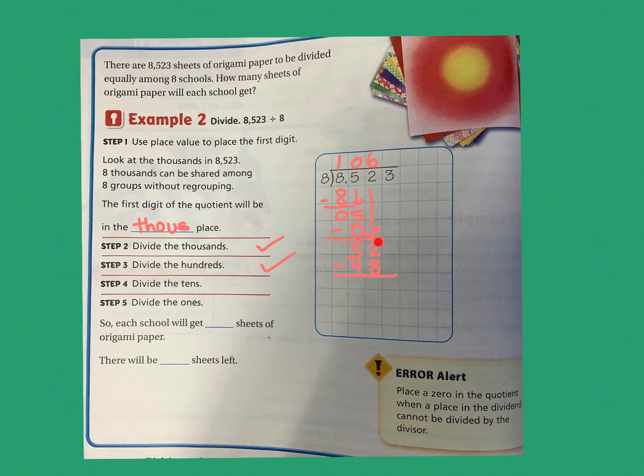Oh, no, don't forget you're borrowing. You know you have to borrow. 2 minus 8 is not going to work. So we need to borrow. That becomes a 12. That becomes a 4. 12 minus 8 is 4. And then, of course, 4 minus 4 is nothing.